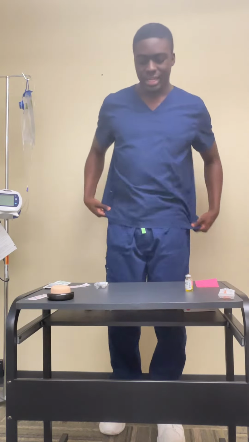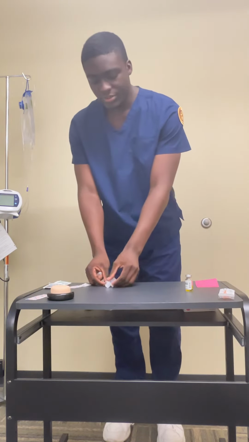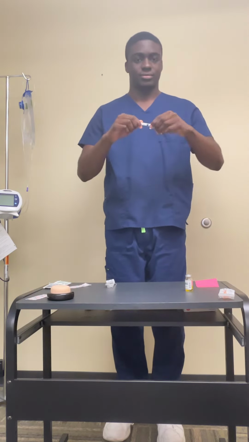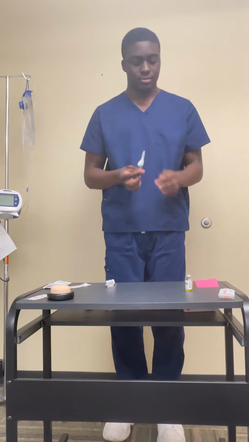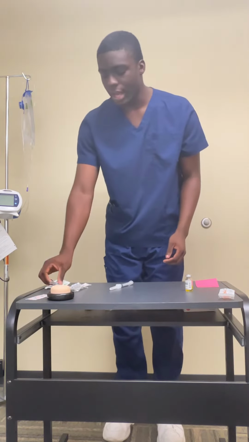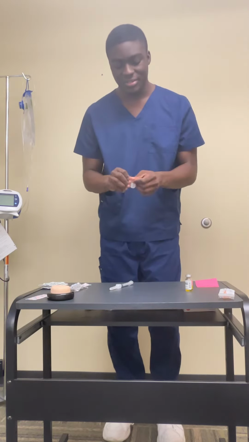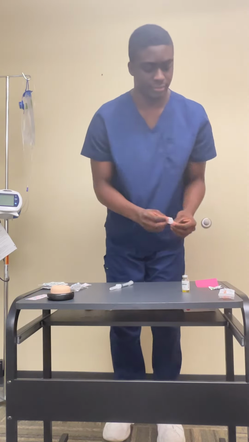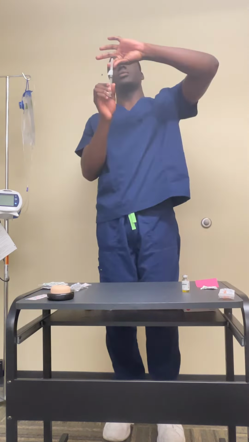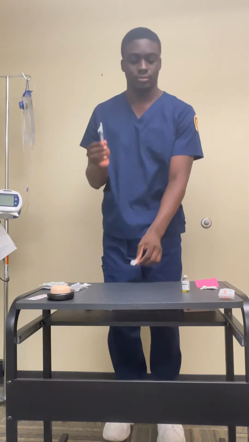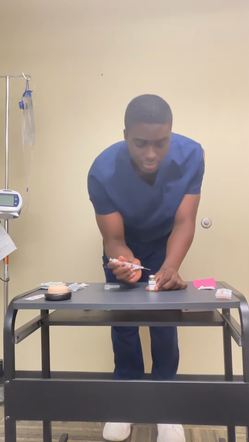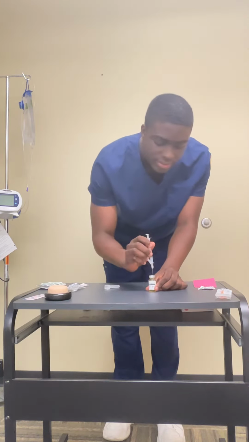All right, and now I will attach my syringe to my needle. And then I will get an alcohol prep pad. I will perform hand hygiene, and then I will engage my needle, get my alcohol prep pad, wipe off the vial, remove my cap, go in from level down, 45 to 90, insert.